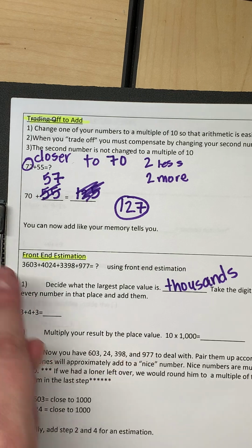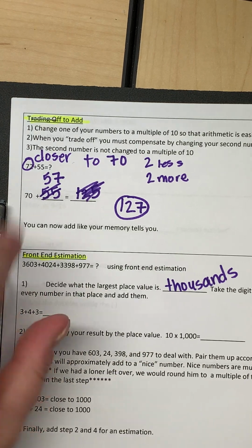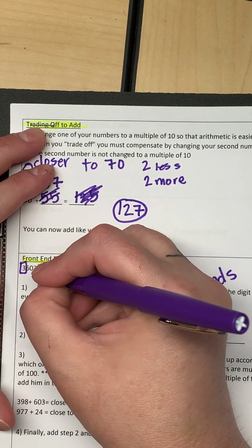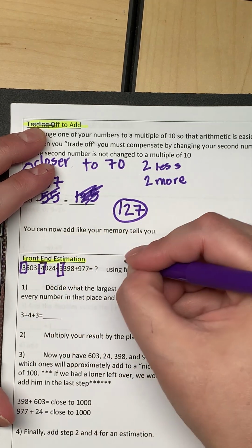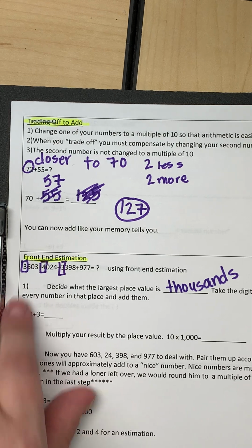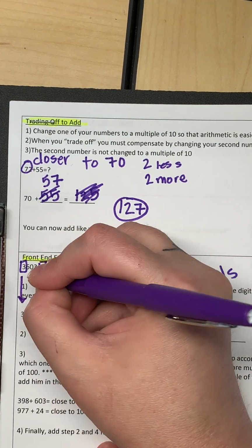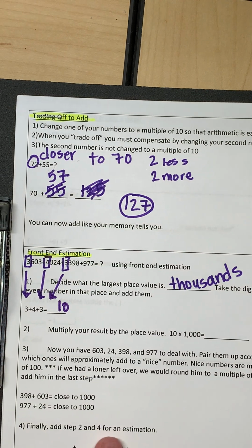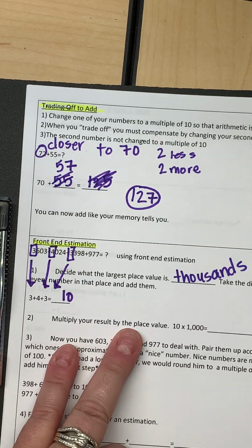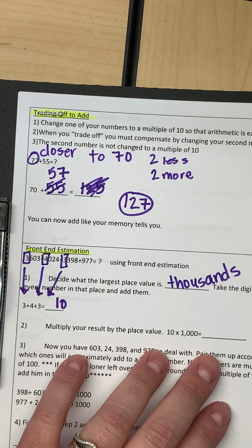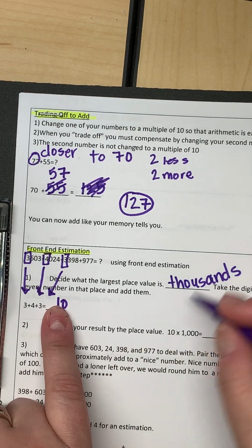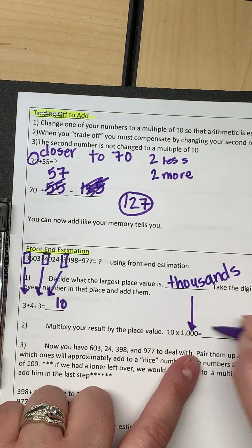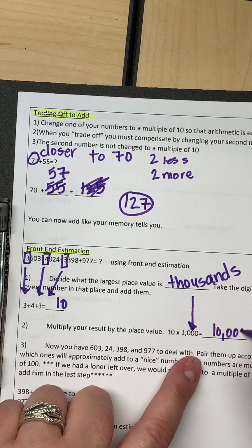So let's go back and look at all my numbers and take everything that's in the thousands. 3,000, 4,000, 3,000. That's just it. Okay, so 3 plus 4 plus 3 is 10. Now it says multiply your result by whatever place value you used. So that 10 we just got times the thousands, that was our place value, is 10,000.